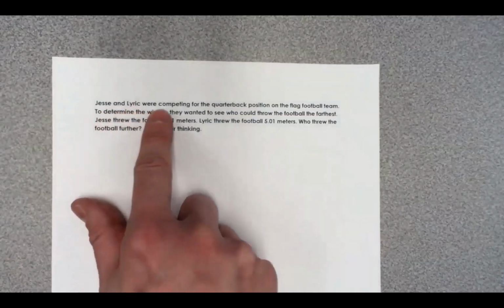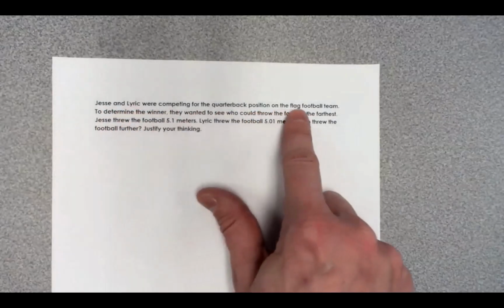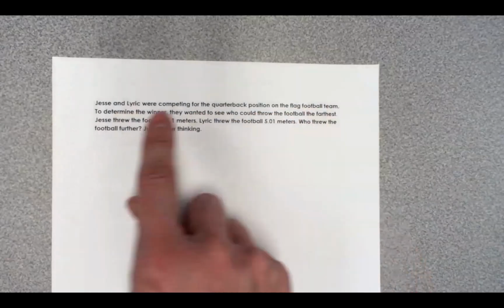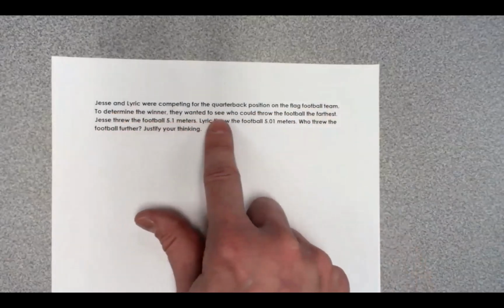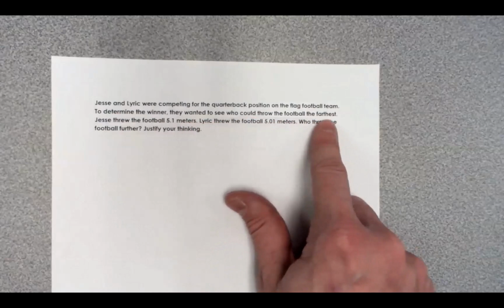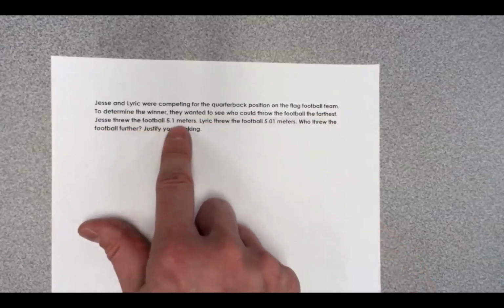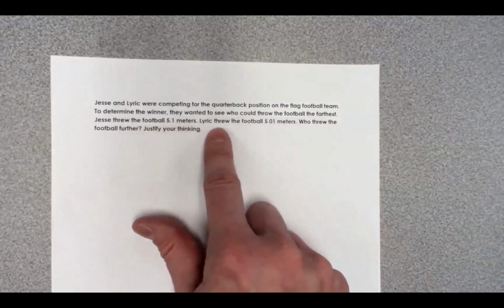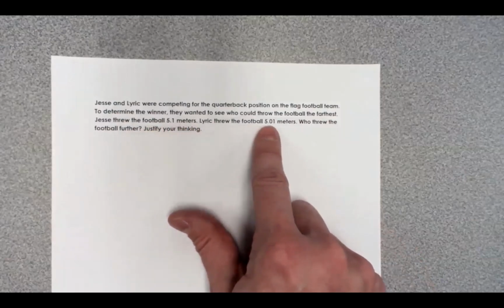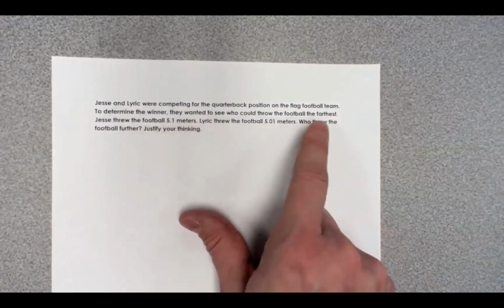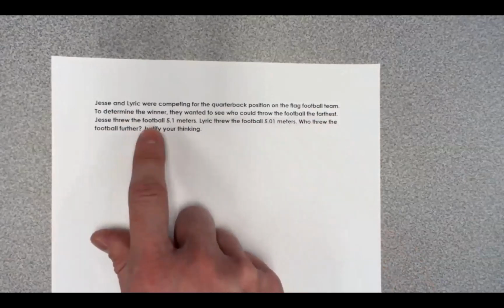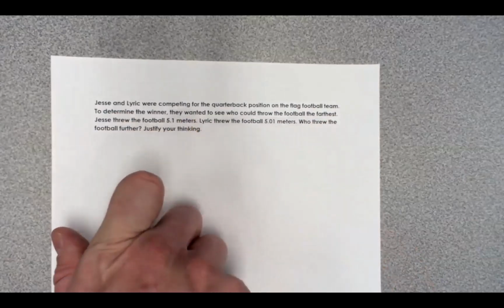Jesse and Lyric were competing for the quarterback position on the flag football team. To determine the winner, they wanted to see who could throw the football the farthest. Jesse threw the football 5 1/10 meters. Lyric threw the football 5 1/100 meters. Who threw the football further? Justify your thinking.